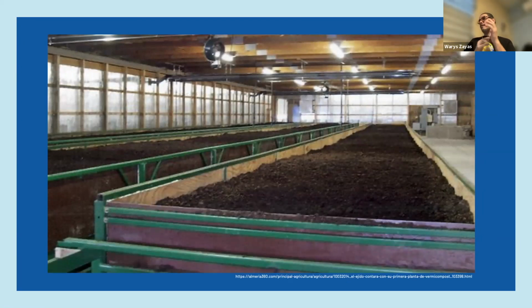For those of you that are new to that topic, there are now plenty of plants producing vermicompost, and in some places it is really common and they produce on really big scales. At a bigger scale, we want to have this kind of system of raised beds. There are plenty of types of those beds made of a wide variety of materials.